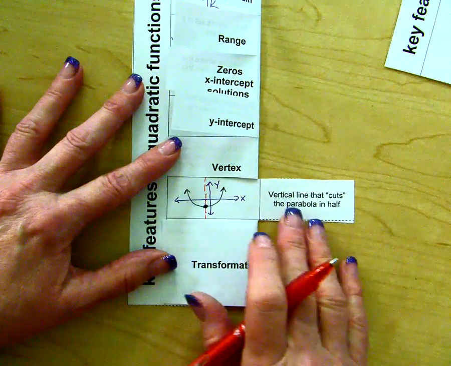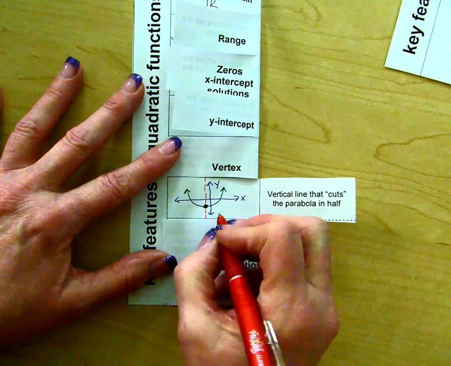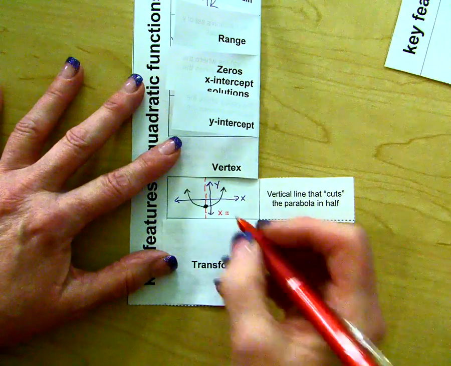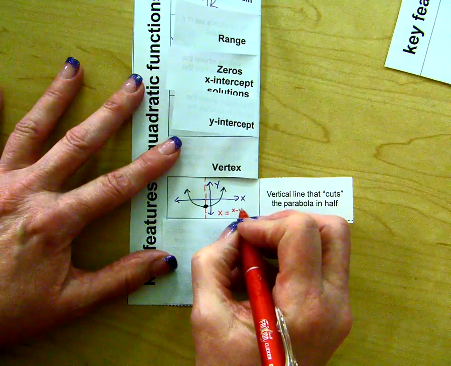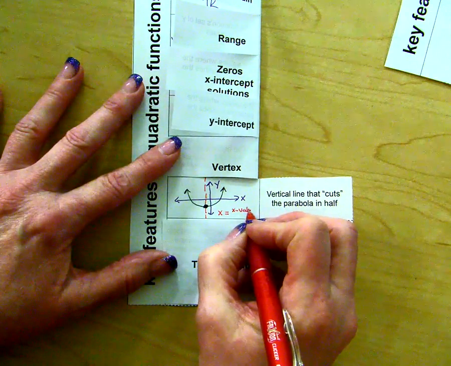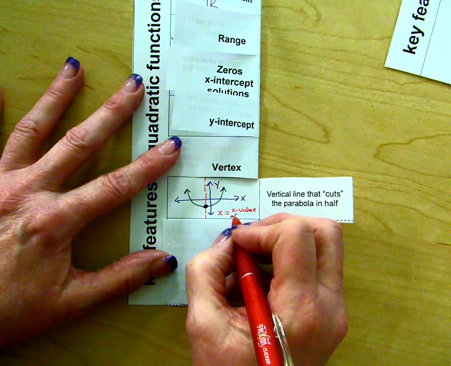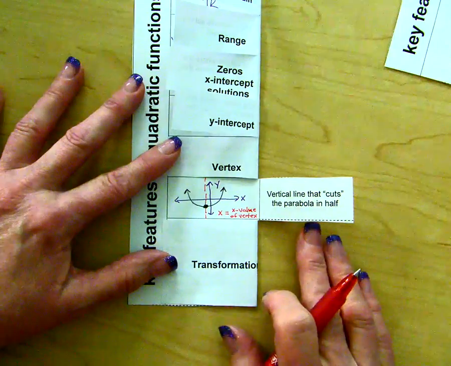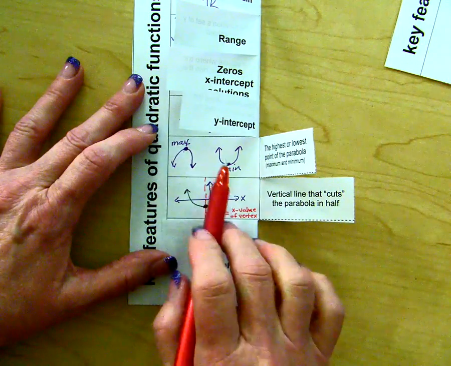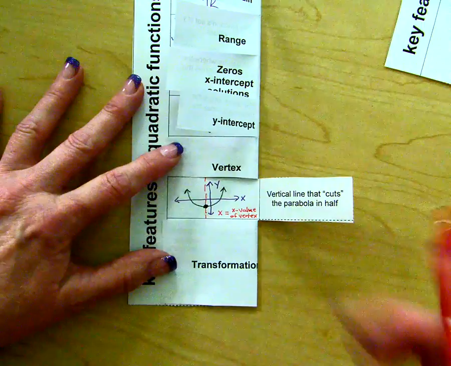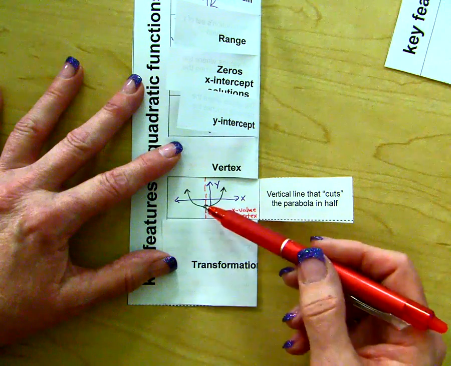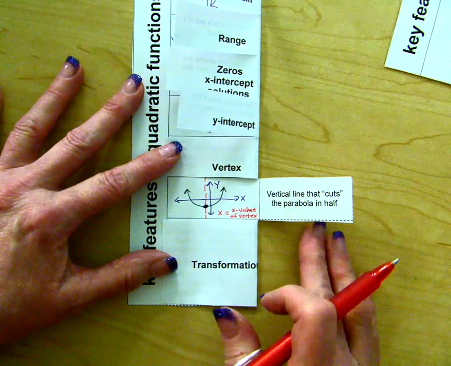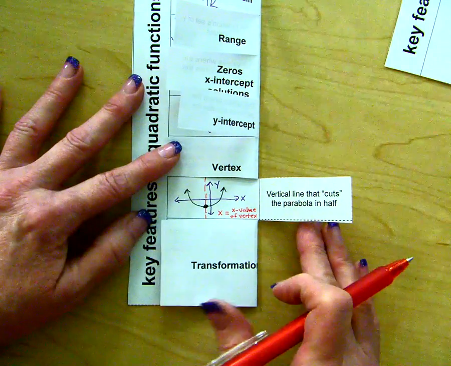It's a vertical line that cuts the parabola in half, and it is always of the form x equals the x value of the vertex. Okay. So we have a vertex, which is a point that gives us a maximum or a minimum. The x value of the vertex tells us the equation for the axis of symmetry.